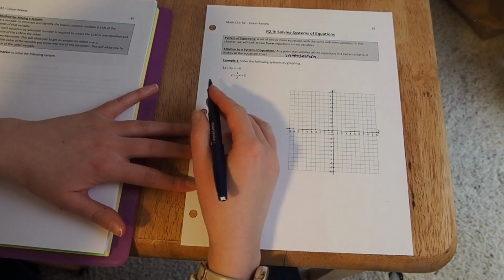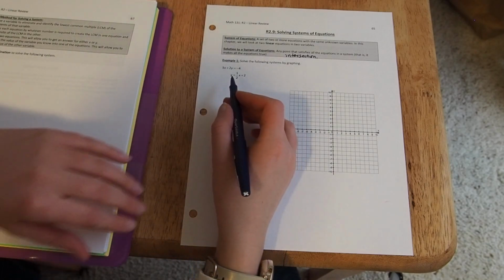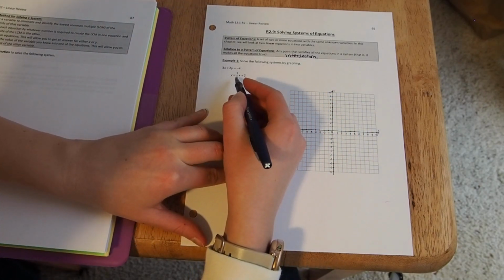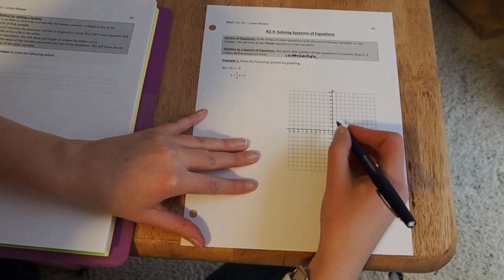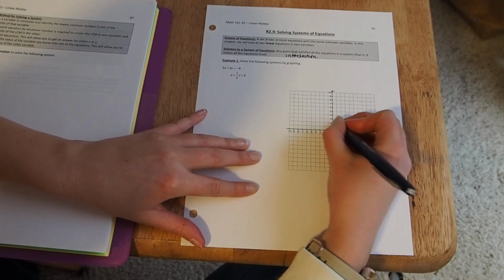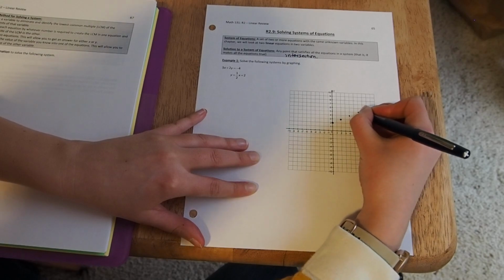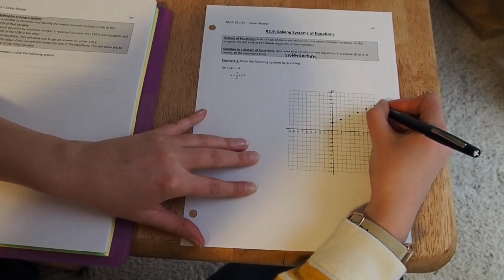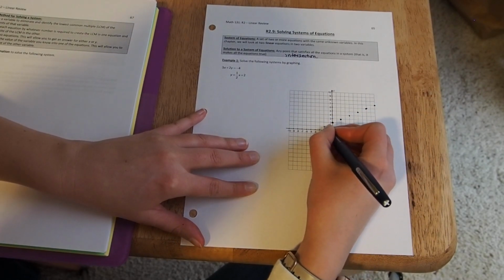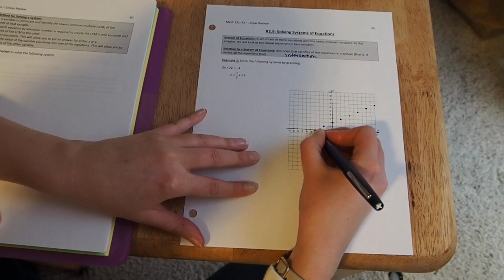Okay, so graph these. The bottom line I can graph right away because it's already in y equals mx plus b form. So the y-intercept is 2 and the slope is 1/2. So up 1 over 2, I can get a whole bunch of points for this real quickly. And then down 1, back 2 as well.